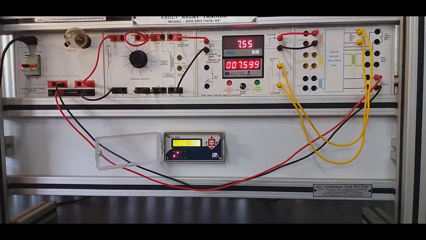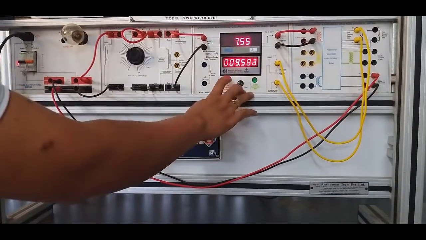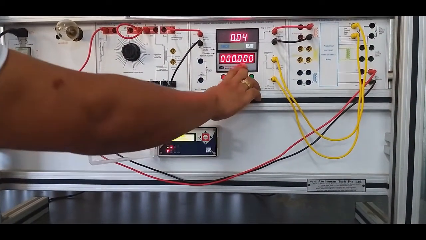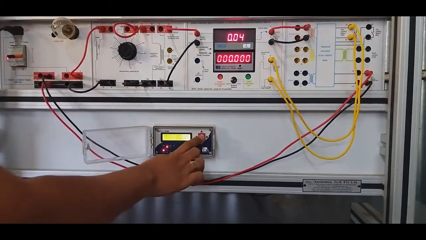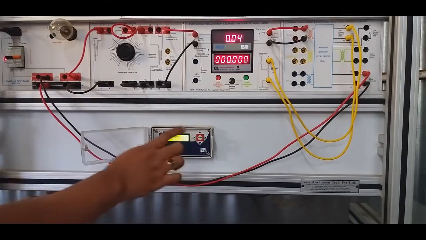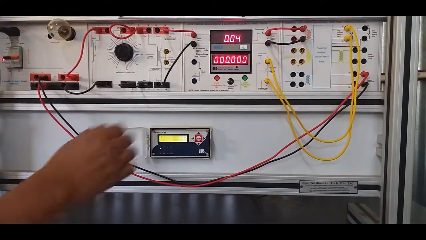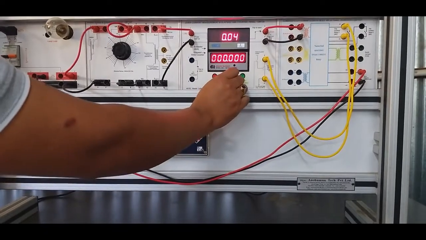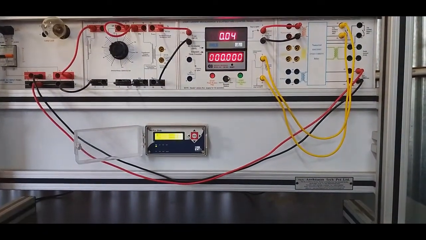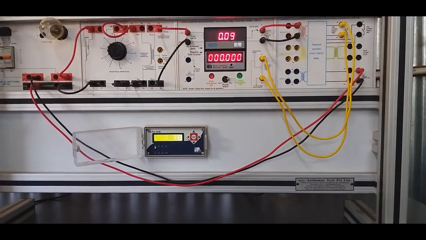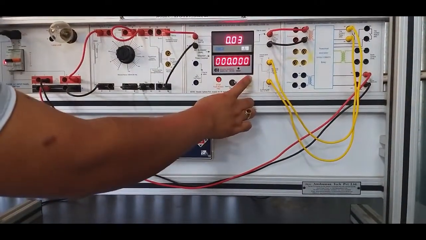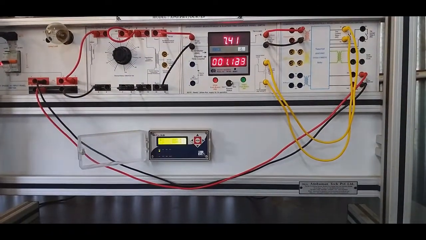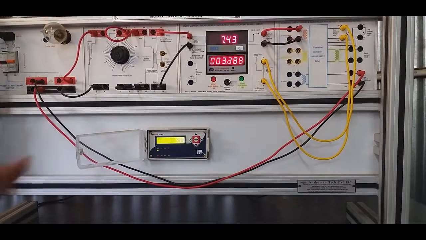Now it is 7.55 ampere. So stop it, reset it, and reset this one also. Now it is also reset. Now you have to put this bypass switch to the close side. Then push the start button and wait for L1 to trip.